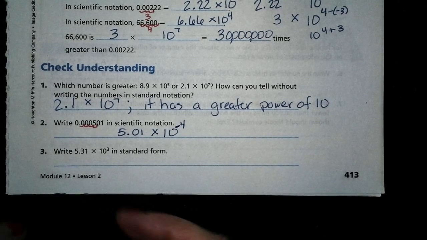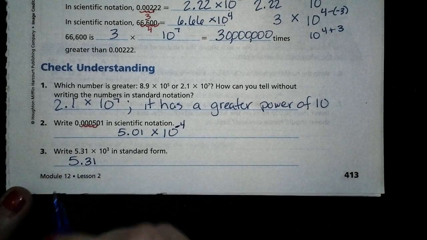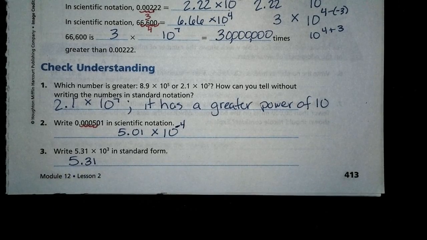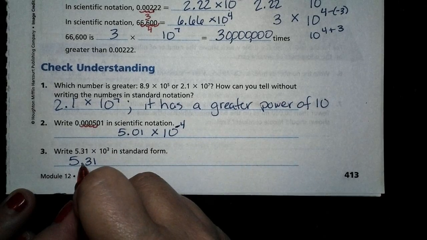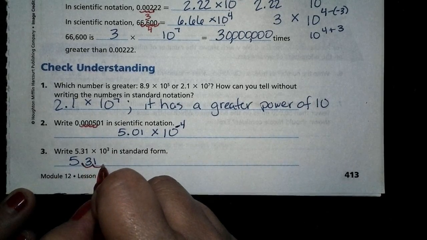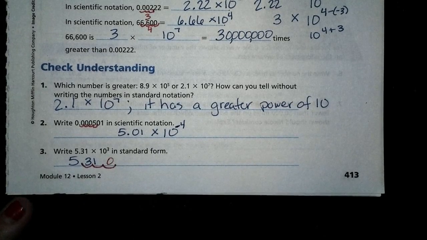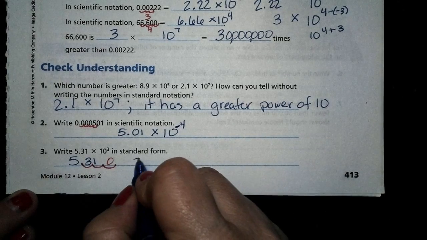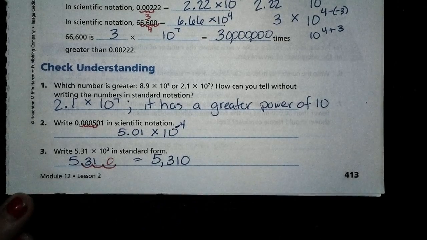All right, and remember how I told you if they don't write the zeros out for you, you can add them in. So I'm going to show you what I meant by that in this one. So our exponent is 3. That means we need to move our decimal 3 times. So 1, 2, 3. So there should be a 0 there. So if you went on more, you would just add zeros in all of those little loops. So this would be 5,310.